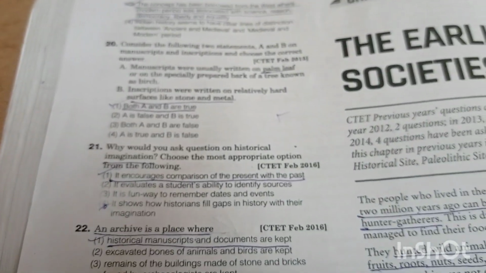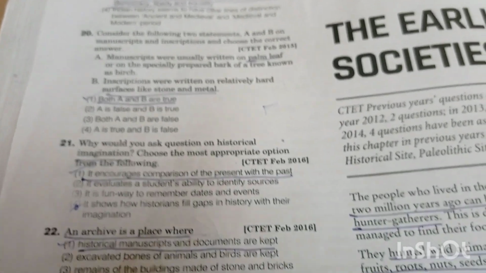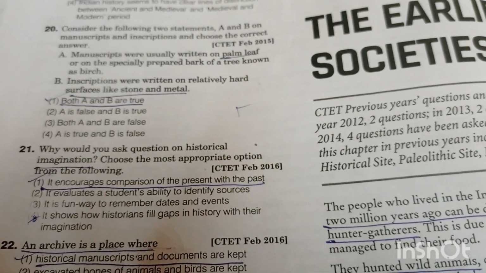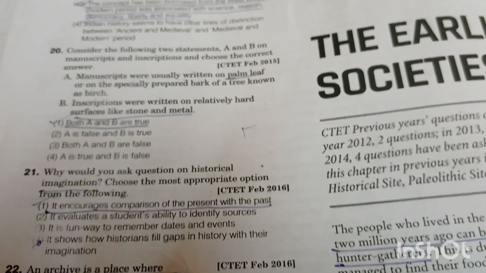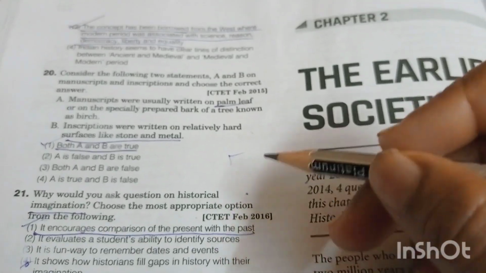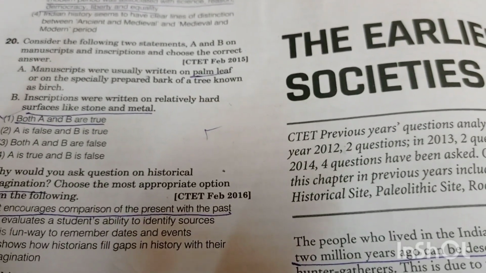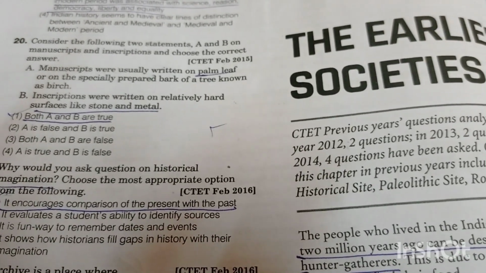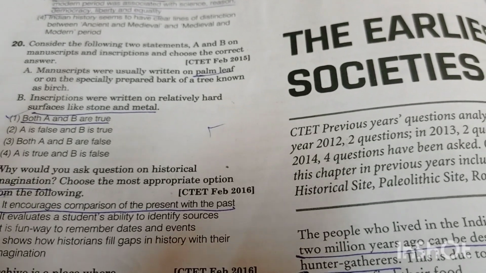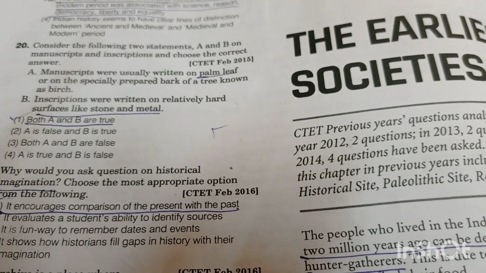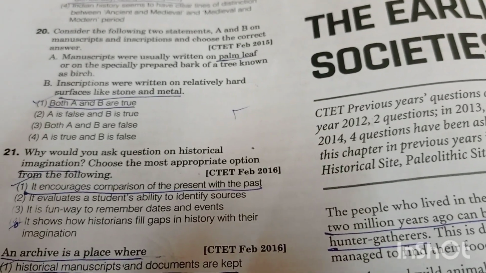Next question, from CTET February 2015. Consider the following two statements A and B on manuscripts and inscriptions and choose the correct answer. A: Manuscripts were usually written on palm leaf or on specially prepared bark of a tree known as birch. B: Inscriptions were written on relatively hard surfaces like stone and metal.